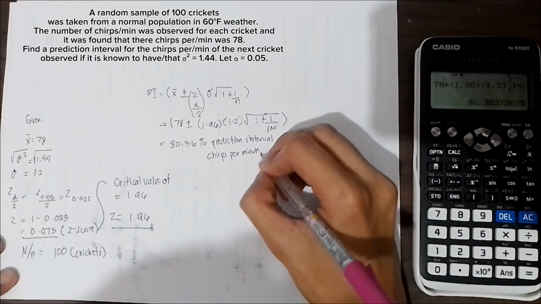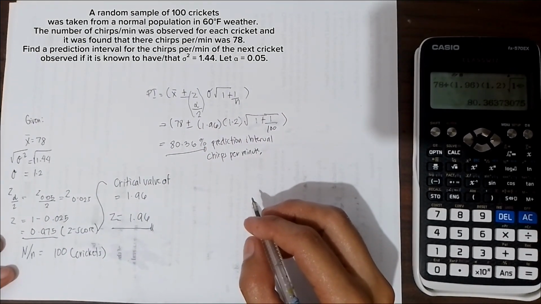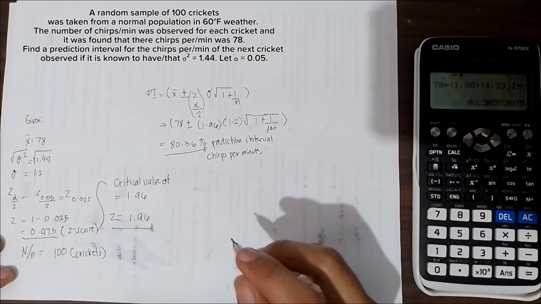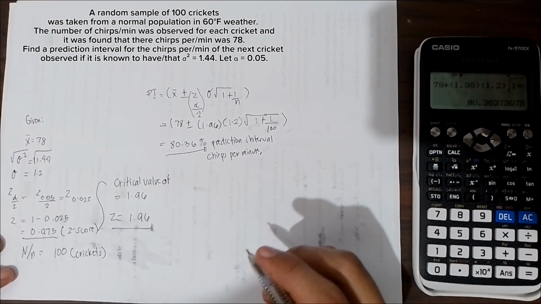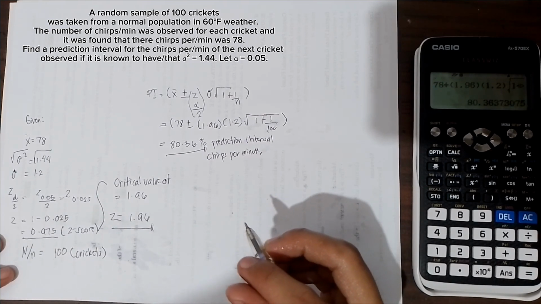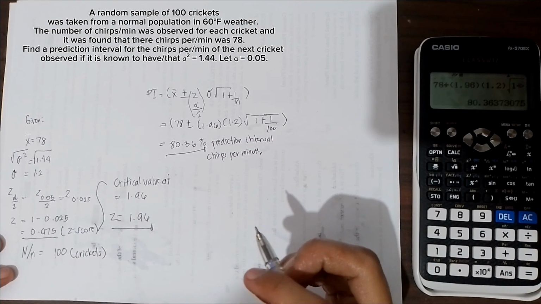So this is the answer, 80.36. This is how to calculate a prediction interval when sigma is known, or when the standard deviation is known.